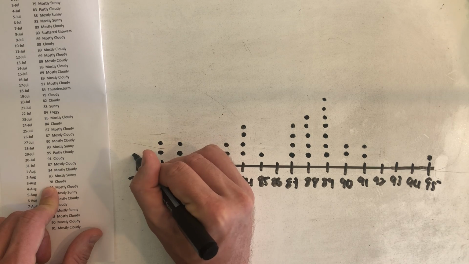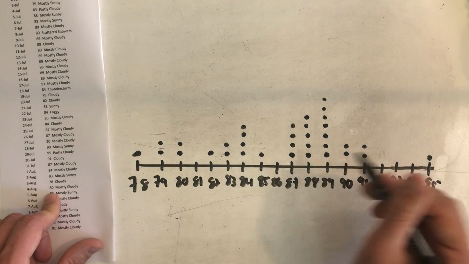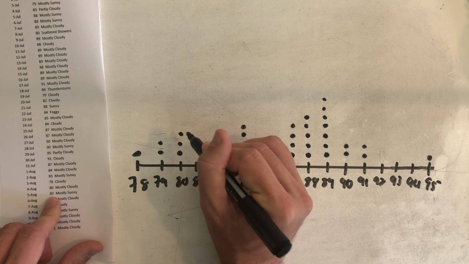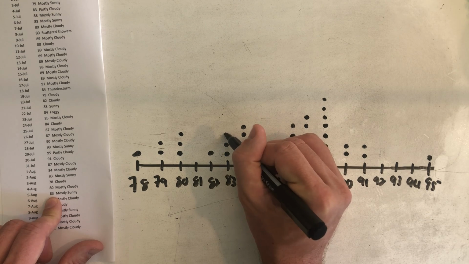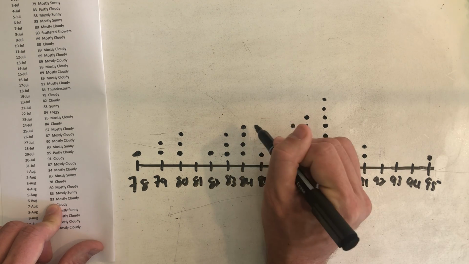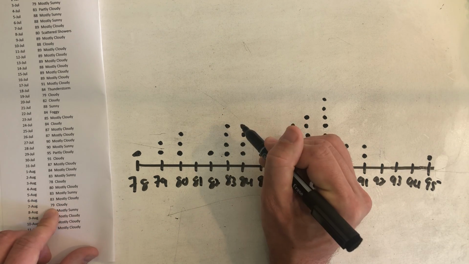There's that low 78. All right, and we're coming to the end of our data set that had 42 temperatures in it.